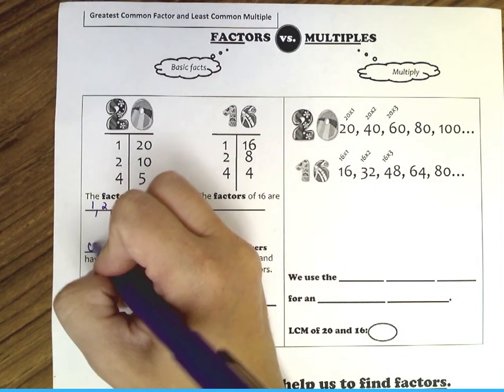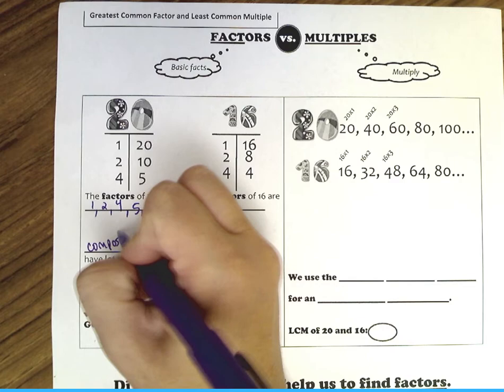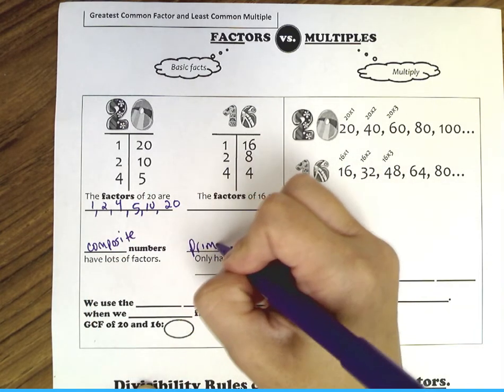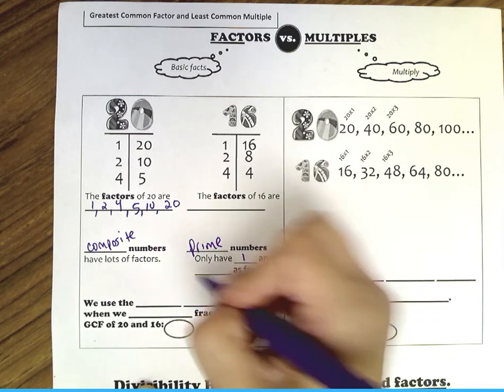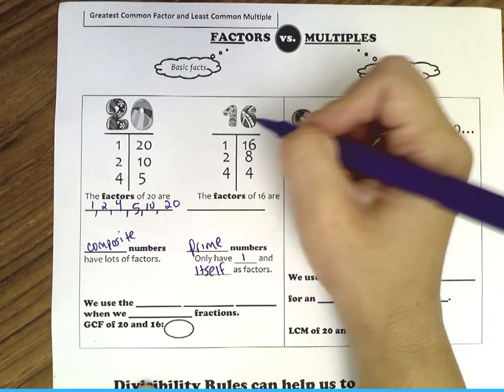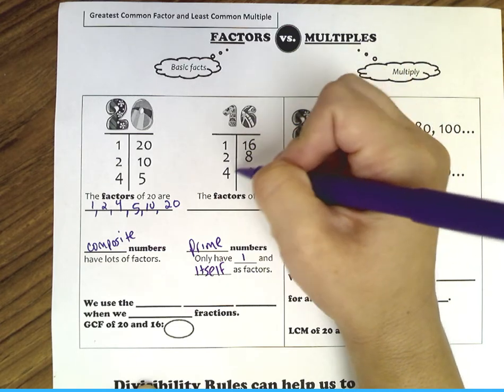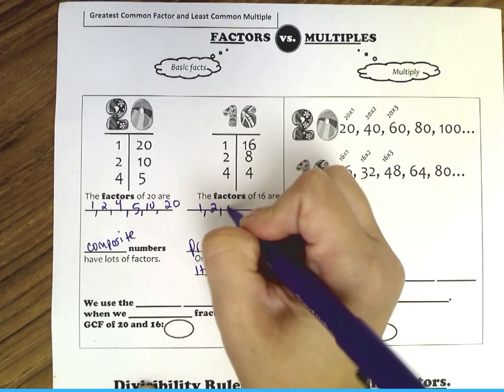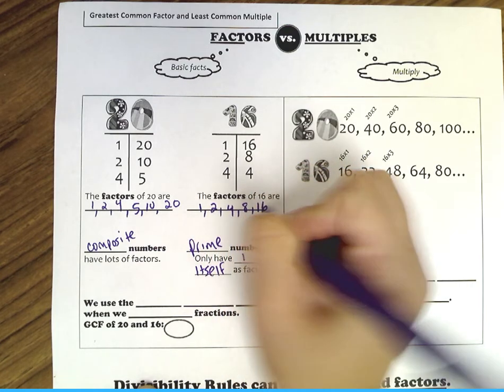Composite numbers have a lot of factors. Prime numbers have only 1 and itself as factors. The factors of 16 are 1 and 16, 2 and 8, 4 and 4. So the factors of 16 are 1, 2, 4, 8, and 16.